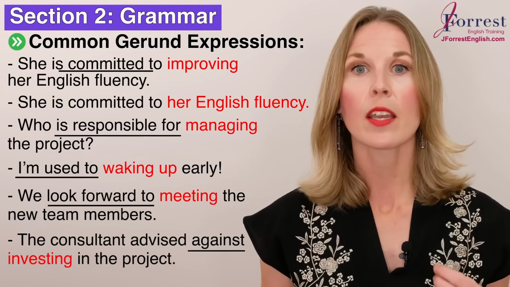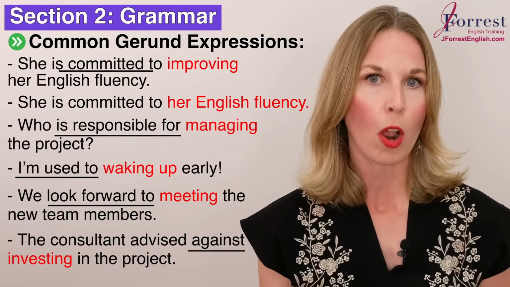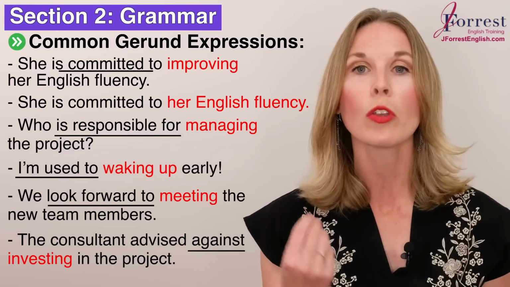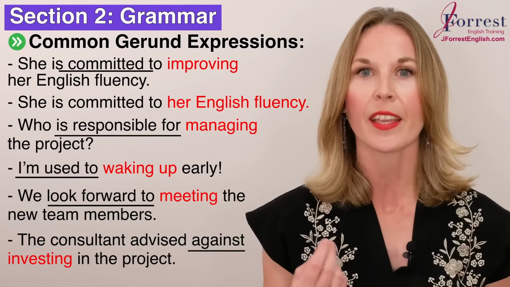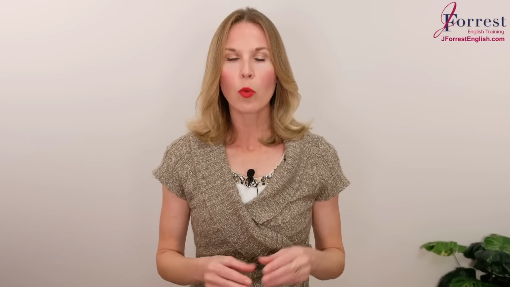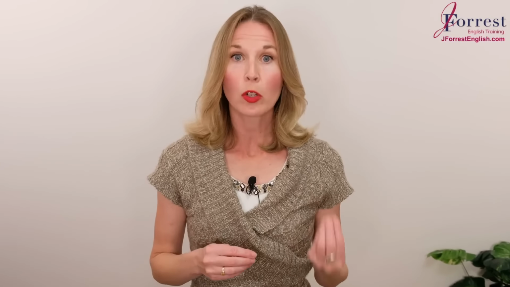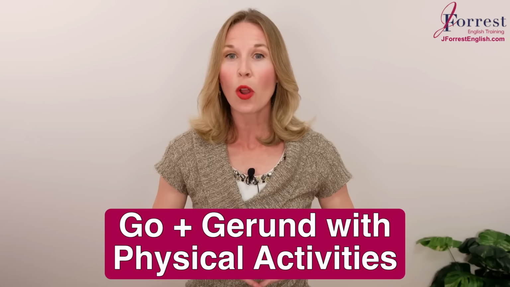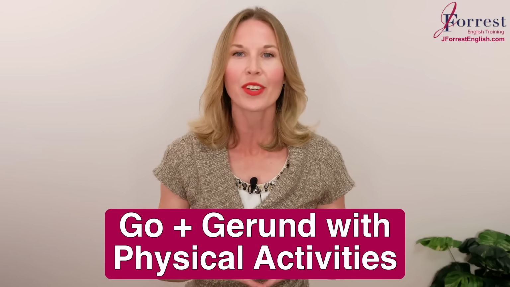The consultant advised against investing in the project. So here, against functions as a preposition, so you need the gerund. Advised against investing in the project. Let's focus more on one specific area where you'll use a gerund verb, and this is with the verb go plus gerund with physical activities. These are your leisure activities, your hobbies, things you do every day.